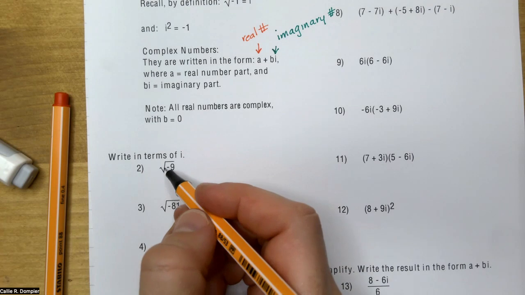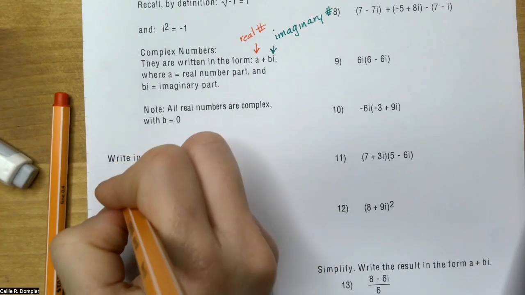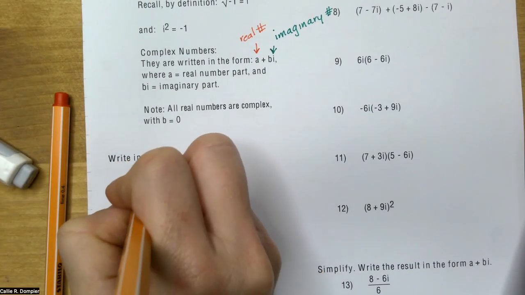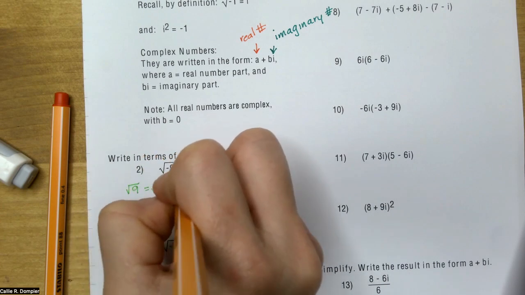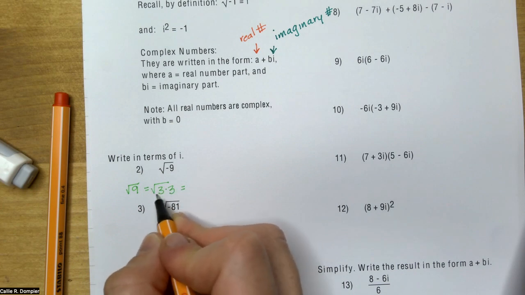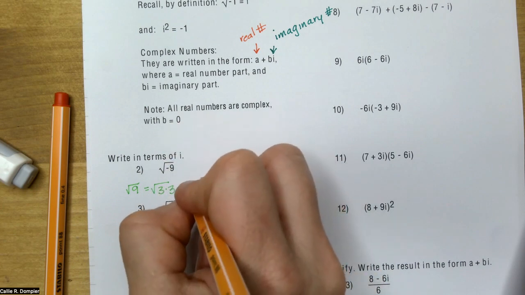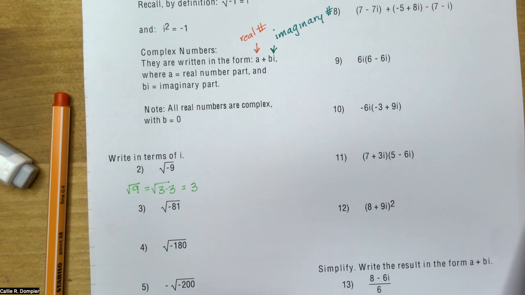So now they're asking us to write the square root of -9 in terms of i. Let's think about if this were just the square root of 9, right? We would say, well, 9 is 3 times 3. Because the index is 2, I'm looking for two numbers that multiply times themselves, and I can take them out. So the square root of 9 is the square root of 3 times 3, which becomes 3.